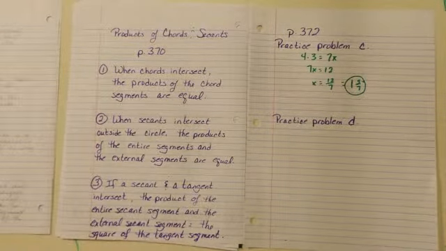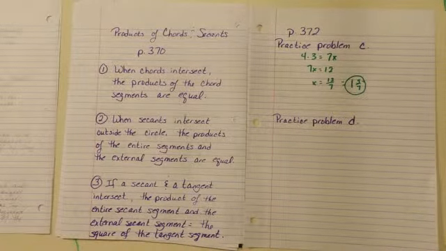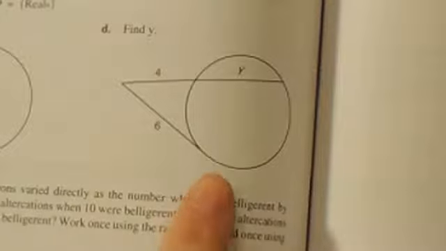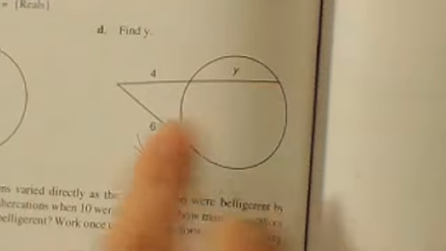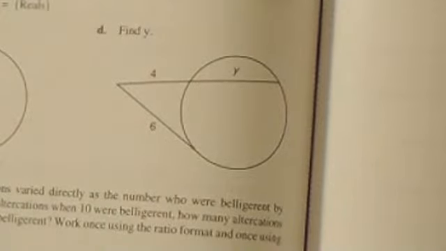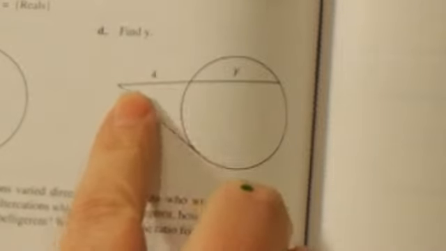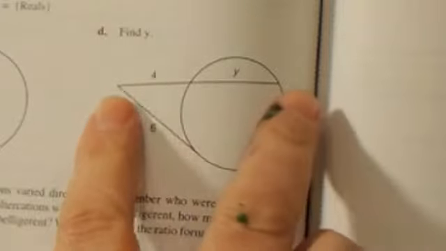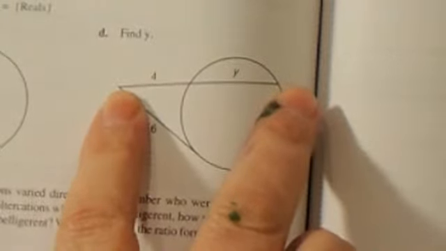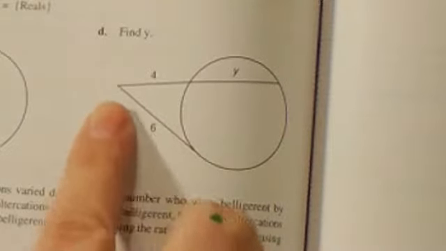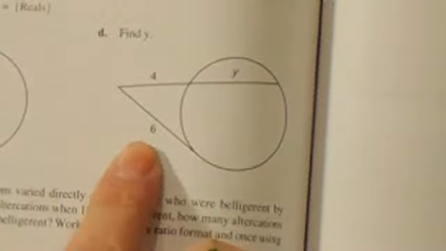Let's look at practice problem D. We are finding y, and here is the problem. We have a secant and a tangent. And our secant tangent rule says that when we multiply the external segment of the secant times the entire length of the secant, that is going to equal the external section of the tangent squared.